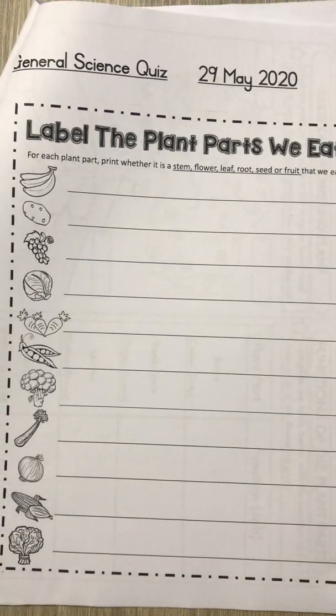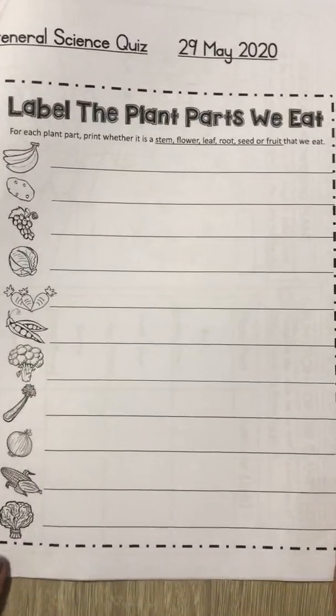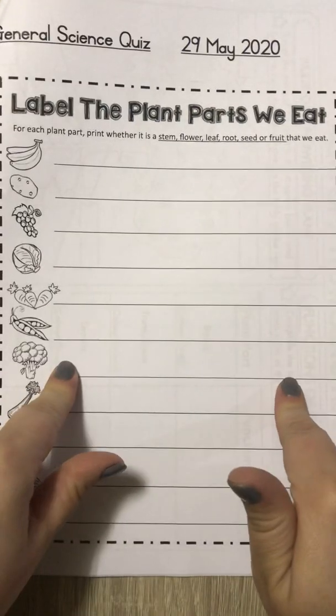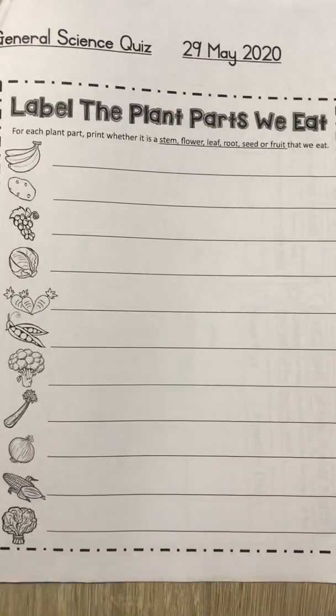General science quiz time. You must have the pages. Let me just see what this is. 4 and 5. Those are the 2 pages you must have. Now, before you do anything, scissors and glue. Cut this 4 page. Cut this 5 page. Paste them at the back of your workbook after where you just wrote your grammar quiz. And then let's get started.